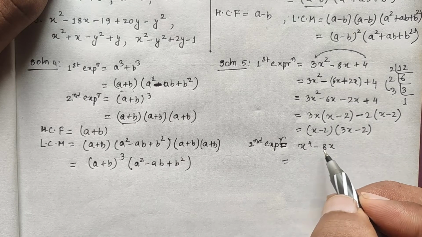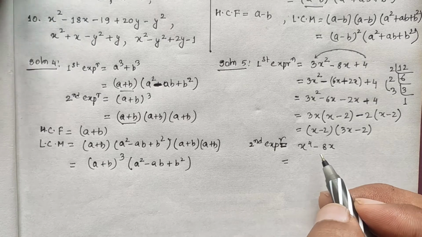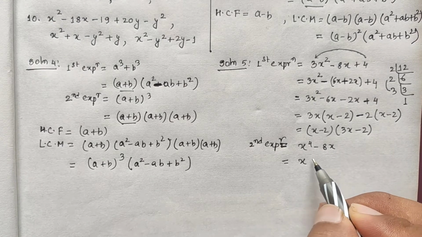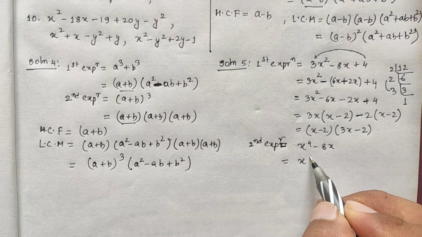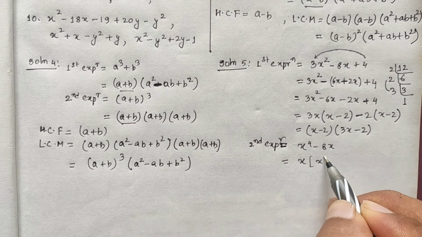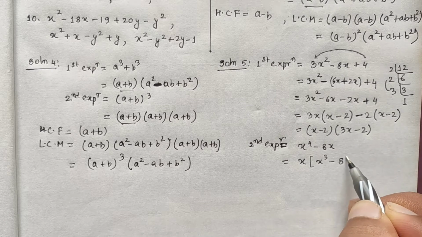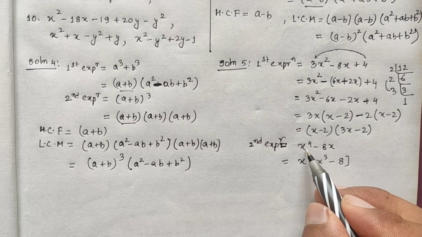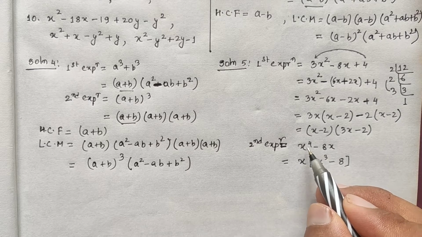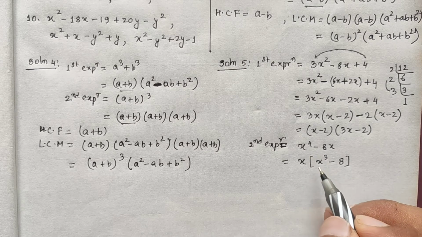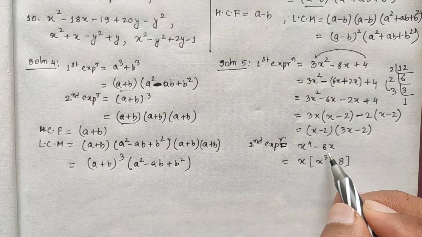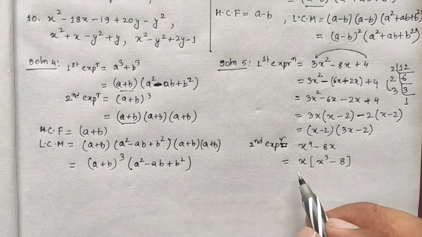So first check whether there is anything common between these two terms. Yes, x is common, so we can take x as common, and then we will write x cube minus 8 remaining. X taken out, here there are x times x times x times x, x to the 4, so we take out 1x, so x cube remains, and here x taken out, 8 is there.